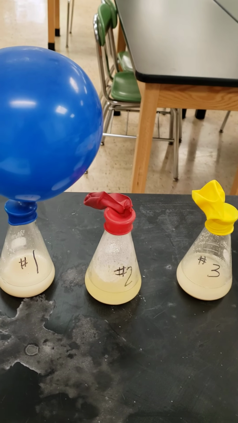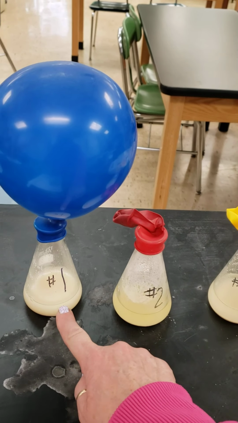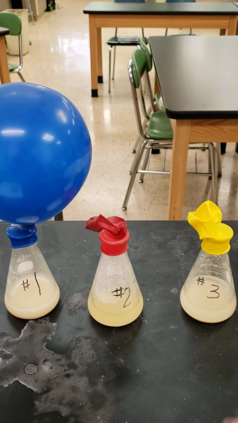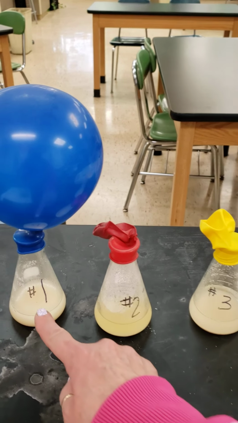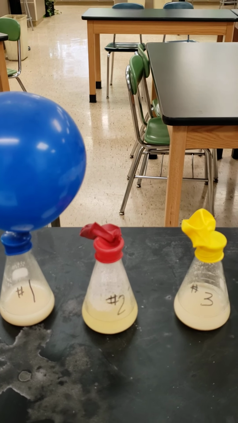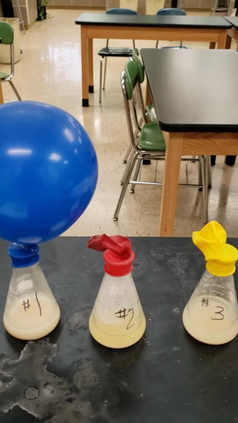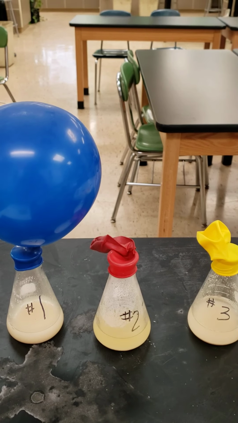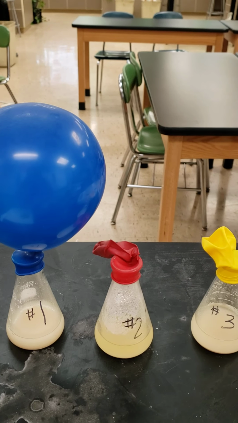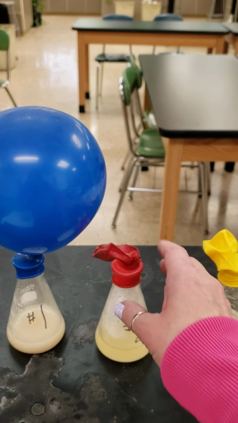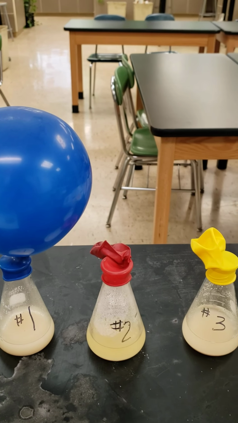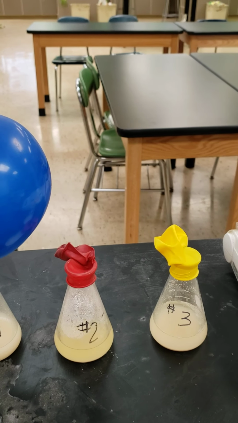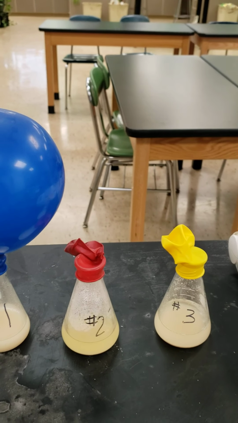So when we look at our 3 flasks here, each flask had 50 milliliters of distilled water. Each flask, 1, 2, and 3, had 2 grams of yeast. Flask number 1 had 2 grams of sugar. Flask number 2 had 2 grams of sugar, but flask number 2 I boiled for 2 minutes. Flask number 3 had no sugar, just the yeast.